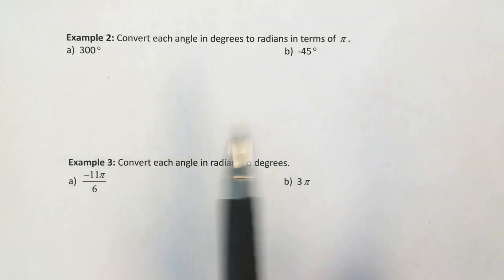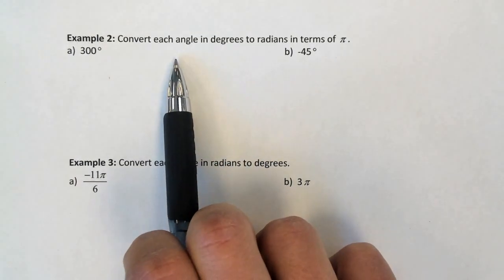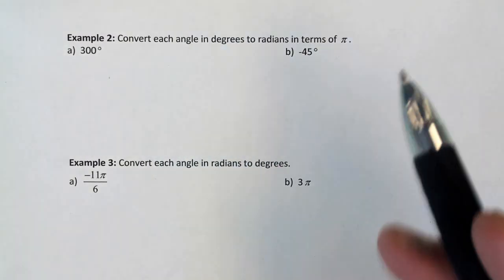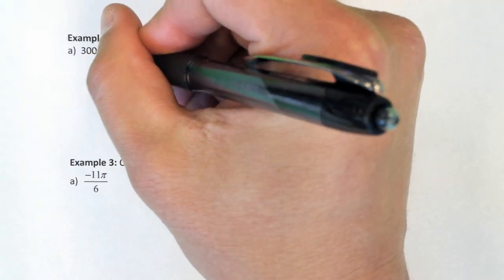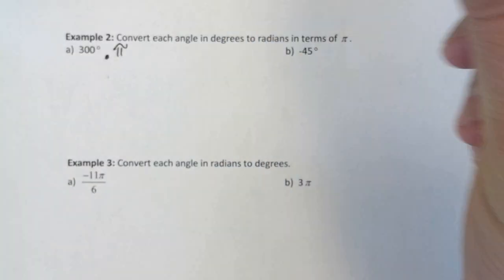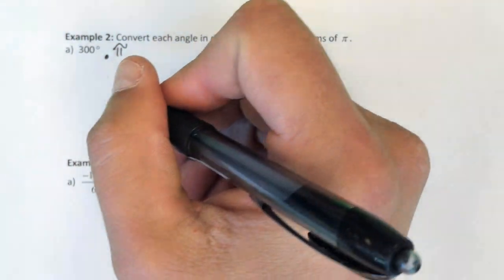So we're going from angles in degrees to radians. So the formula I'm going to need to use is pi over 180.